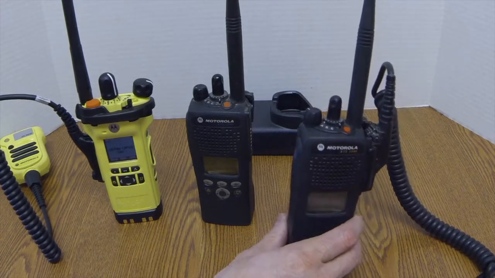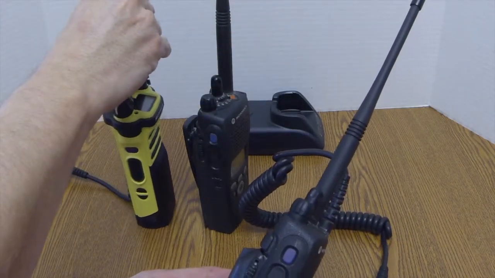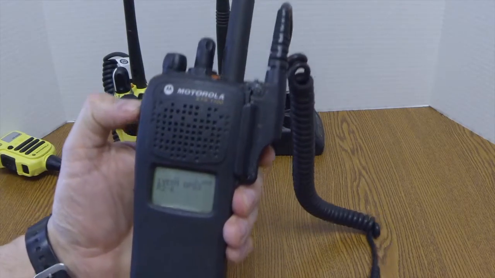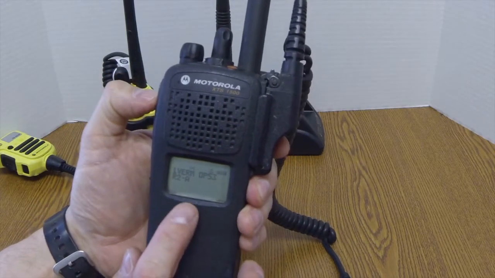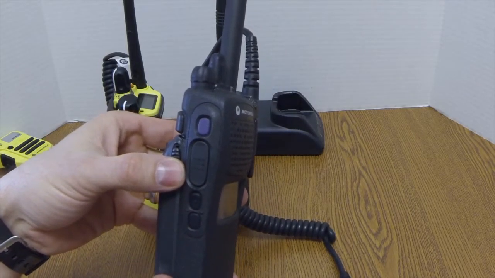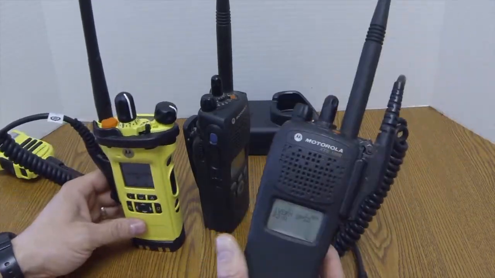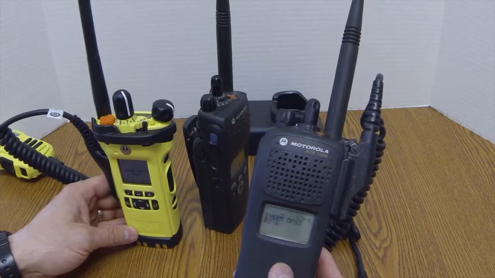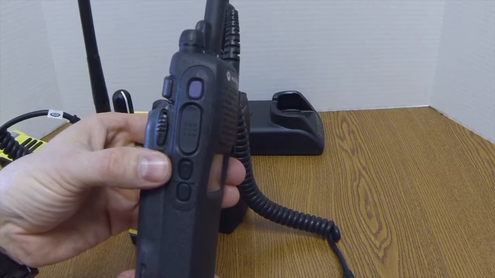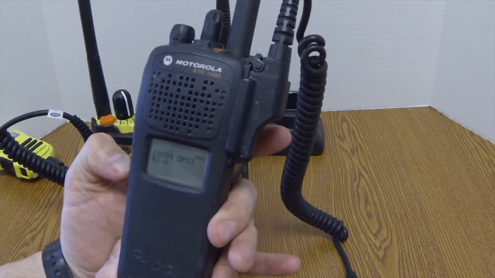On the sides, all of them are the same. The top purple button is your backlight. That may not show up good in this video, but what that's doing is it's turning the backlight on and off. We have our push to talk. And then depending on if your radio has front buttons, which this one does and this one does not, the second button from the bottom is for changing zones, which we'll go into just in a second. And then your bottom button is scan.